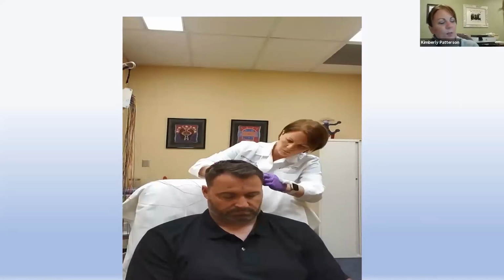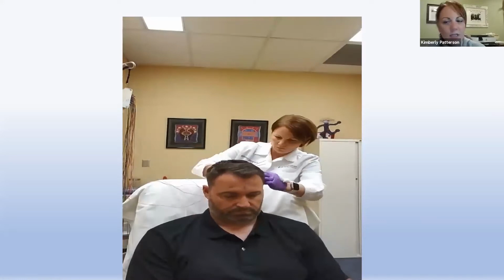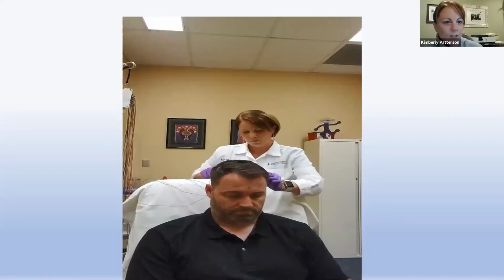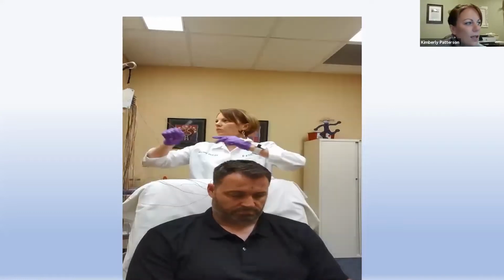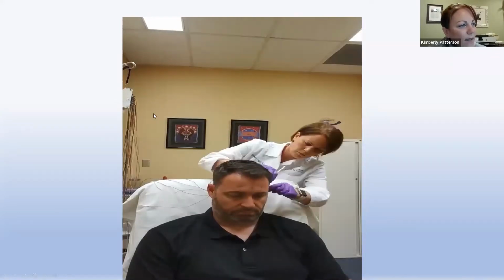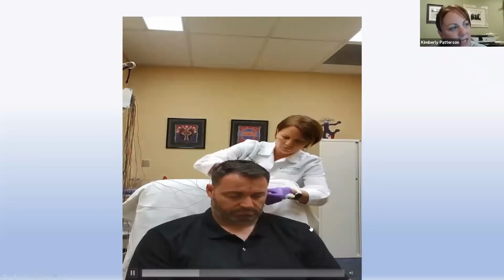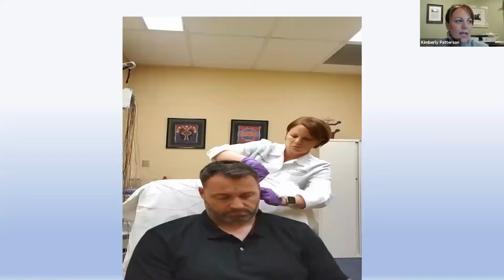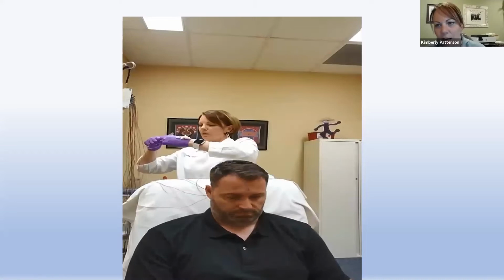So I've gotten to the point here where the head has been measured, and now I'm starting with the electrode application. You can see I'm pulling electrodes from a jack box over here, and then I'm prepping the skin and putting paste on the electrode to fix it to his head. All of those spots that I marked, I now prep those areas, apply electrodes, and get ready to record his brainwaves.